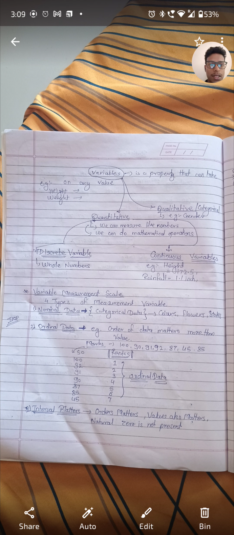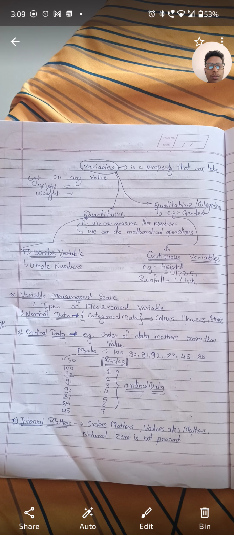You can say I have two mobiles, or I have one laptop. So a variable means any value that a particular property is taking. And there are types of variables. We will see the particular definitions later, but the basic types are discrete variable, quantitative variable, continuous variable, and qualitative categorical variables.